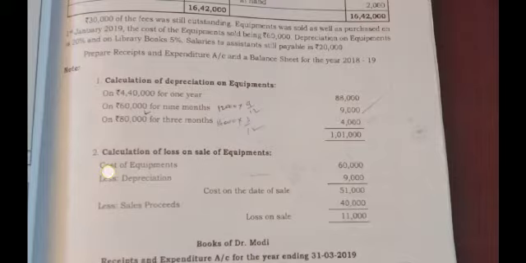For the second one, 60,000, you calculate the depreciation for only 9 months, that is 9,000. Again one more equipment, 80,000, the depreciation is only for 3 months, so 3 by 12, that is 4,000. So total depreciation is 1 lakh 1,000.